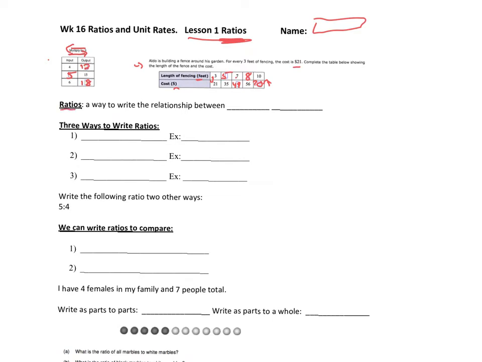A ratio is a way to write the relationship between two values. And we can put in parentheses two numbers. That's how they're related. All right, there's 3 different ways to write relationships. And for my values, I'm going to use the letter A and the letter B. So we can write it A to B, T-O-B. We can write it A colon B. That's a colon. Or we can write it as a fraction, A over B.